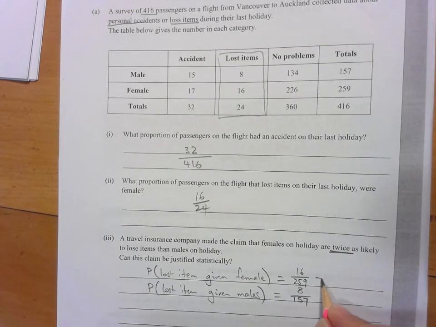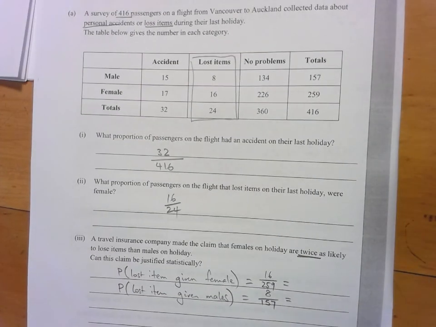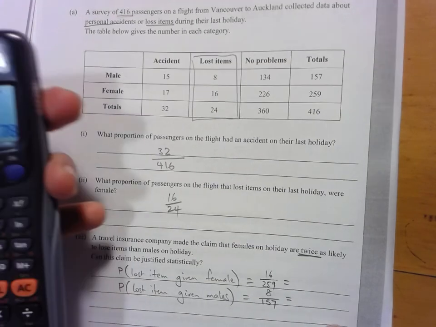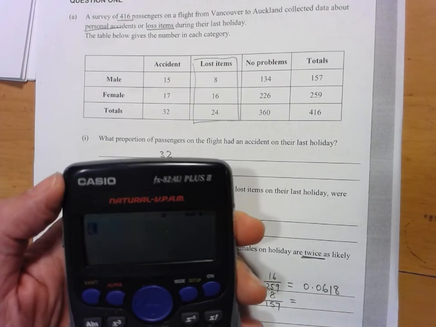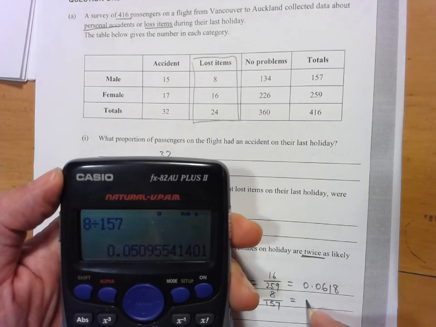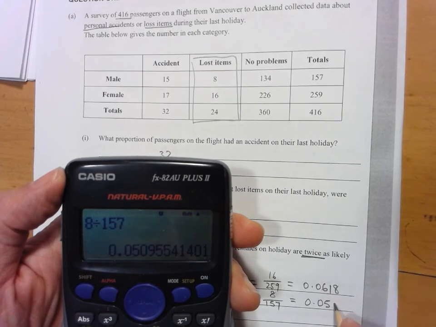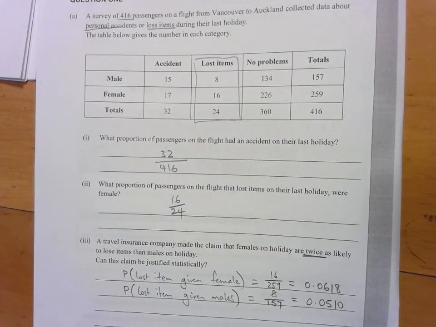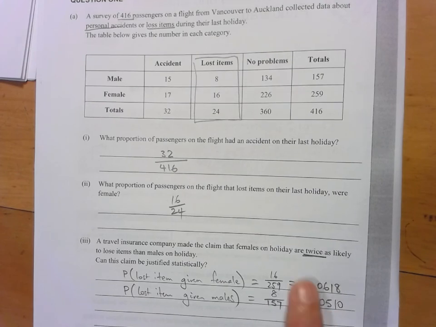I'm going to turn these into decimal fractions just to make them a little bit easier to compare. So on the old trusty calculator, 16 divided by 259 is, so for females it's just over 6%, and for males 8 divided by 157, it's just over 5%, 0.0510. Okay, so I'm comparing those two. So the probability that a female lost an item is 6% roughly, and the probability that a male lost an item is 5%. So it's nowhere near this twice.